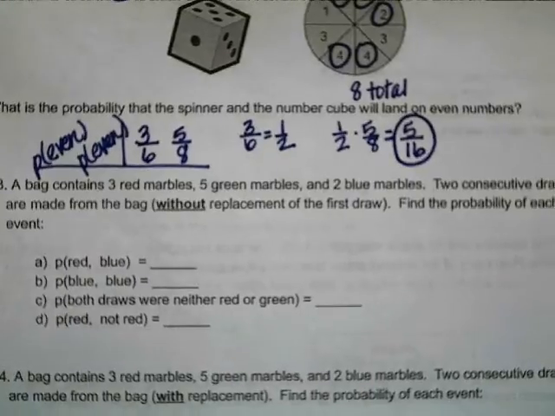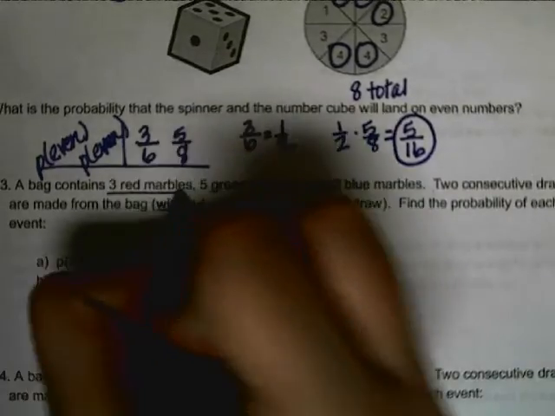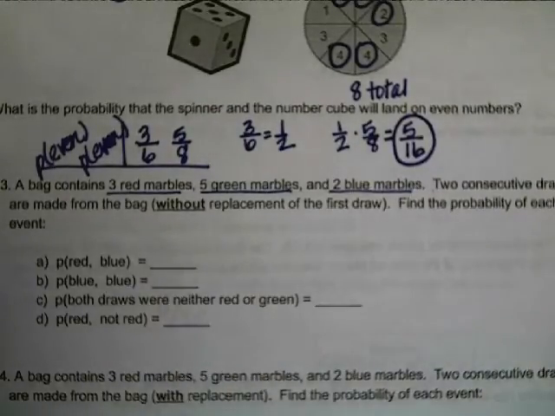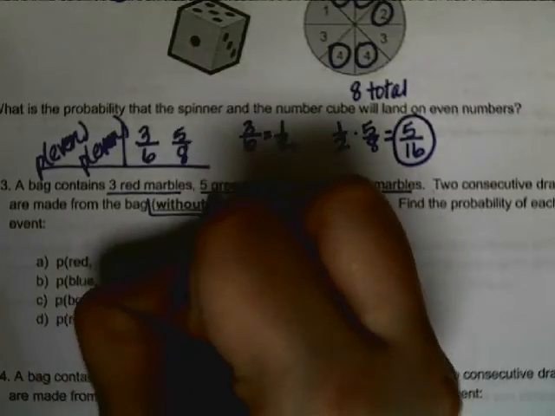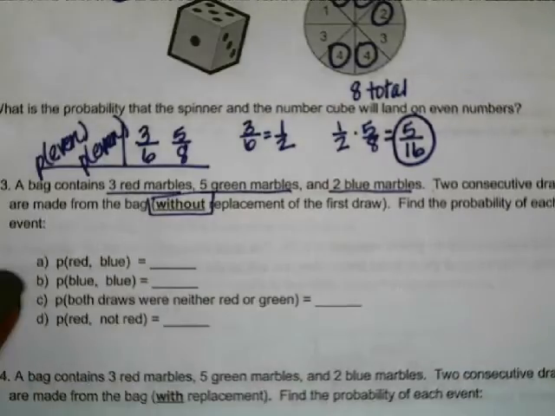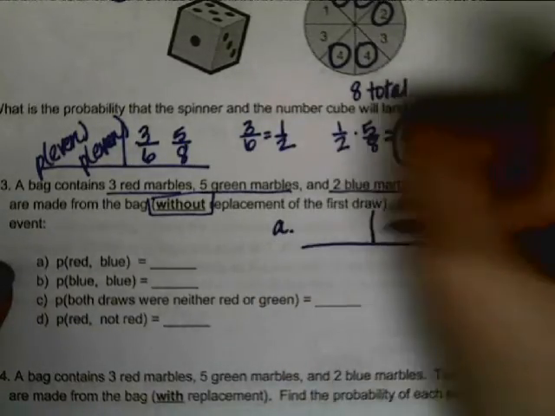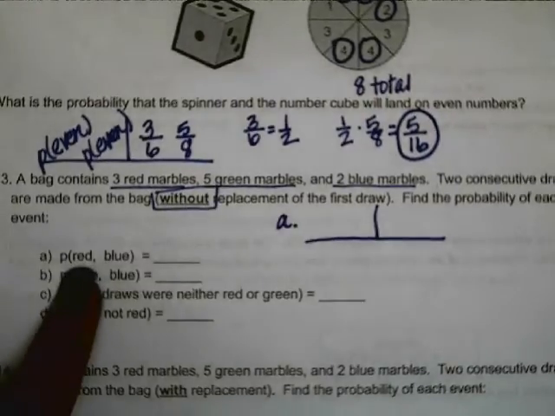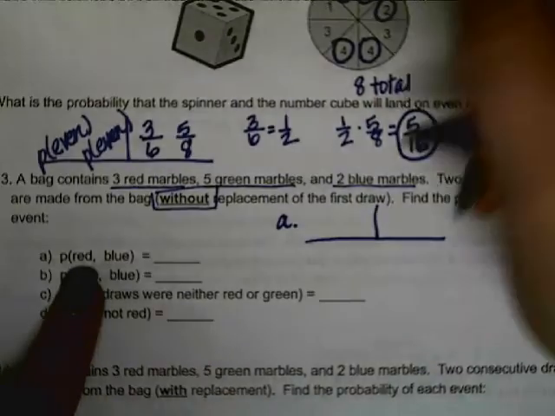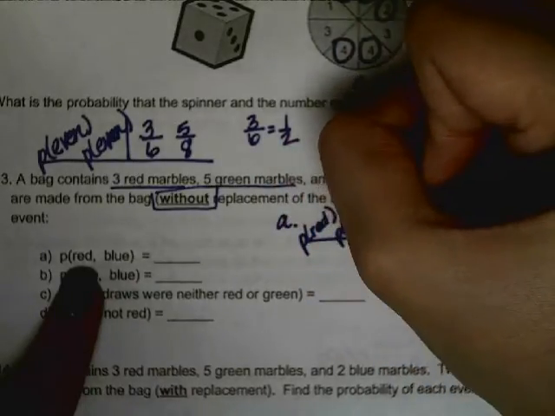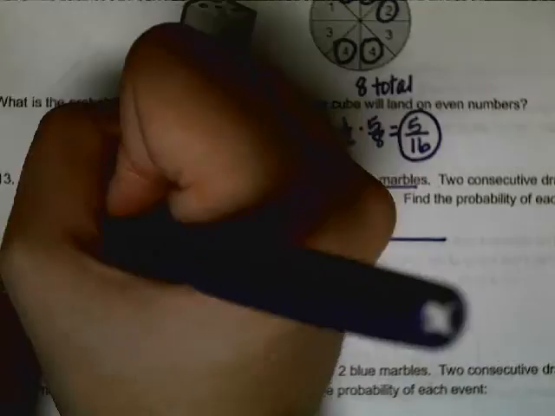Question 13. A bag contains 3 red marbles, 5 green marbles, and 2 blue marbles. 2 consecutive draws are made from the bag without replacement. Find the probability of each event. So I have multiple events. I make my T-chart. In my first event, in part A, I want to find the probability of a red, then the probability of a blue. I know my total, 3 plus 5 is 8, plus 2 is 10.